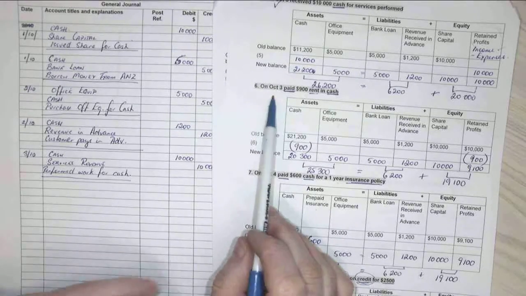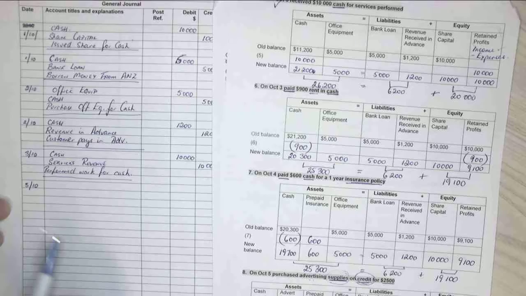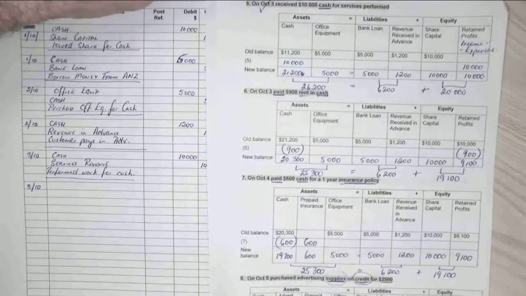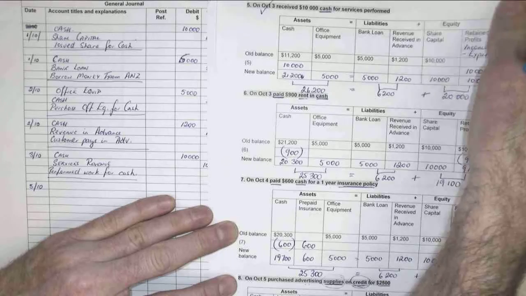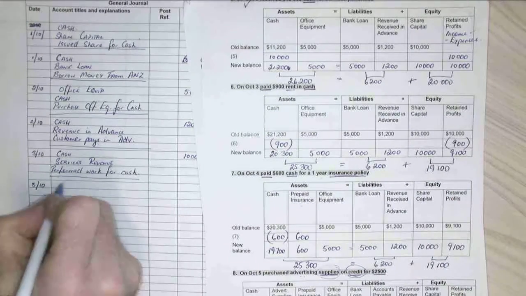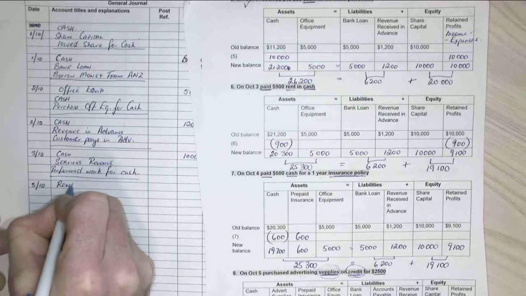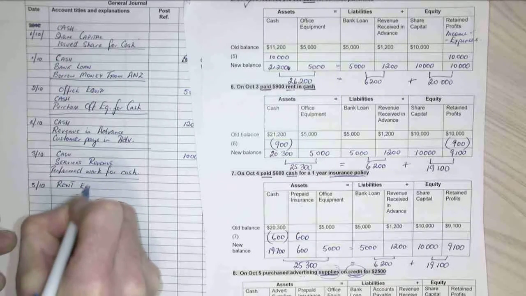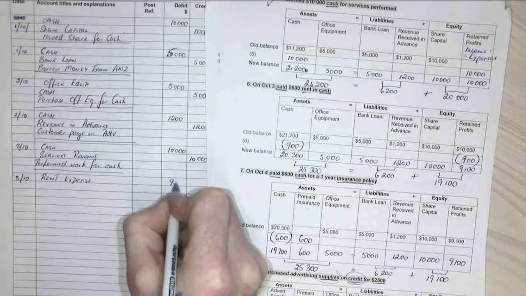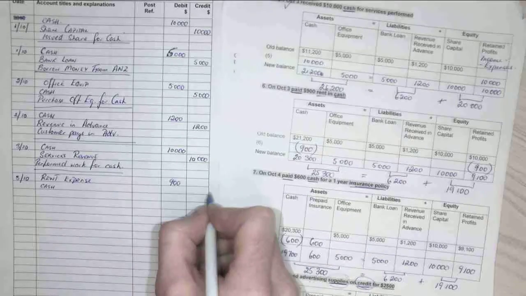Alright, number 6, also on the 3rd of October, we paid rent in cash. What's my debit transaction and my credit transaction? Rent debited by 900. Yep. Cash credited by 900. So we have what's called rent expense for 900, and we're decreasing our cash for 900 as well.